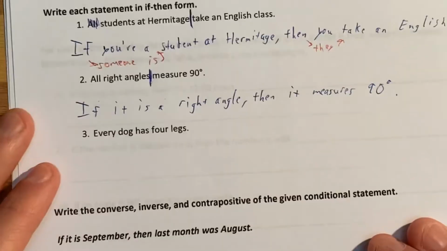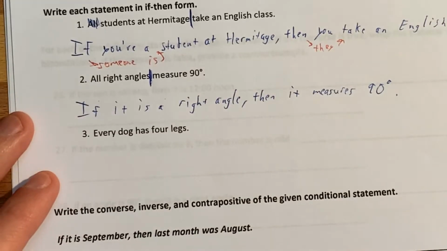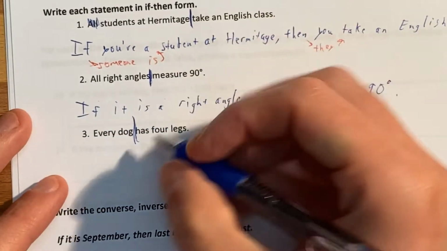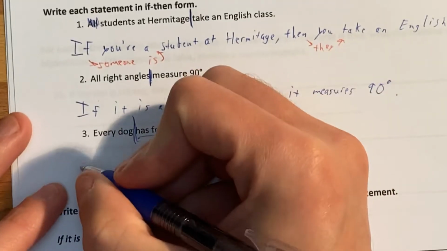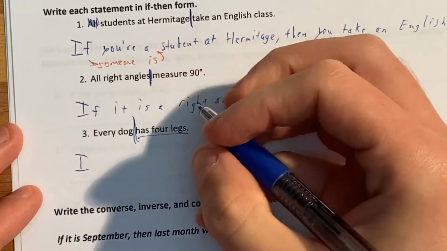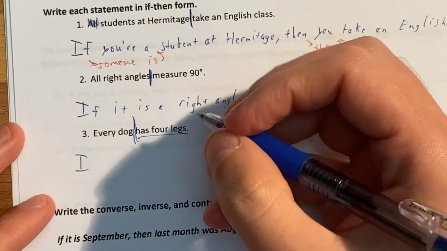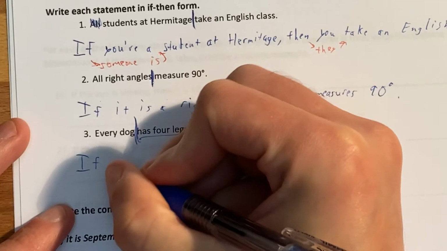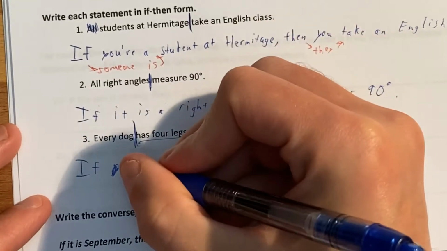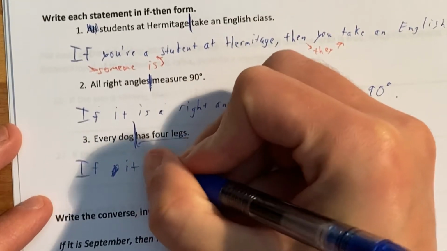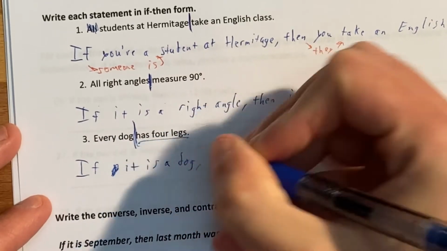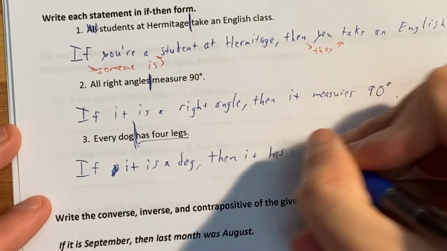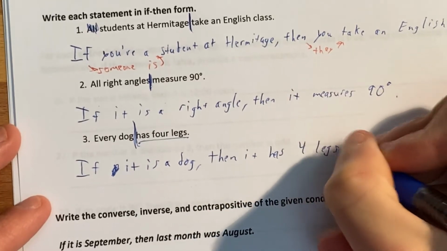Done. And then every dog has 4 legs. So we're talking about dogs, and we're talking about them having 4 legs. So if dog, then 4 legs, basically. So if it is a dog, then it has 4 legs, something like that.